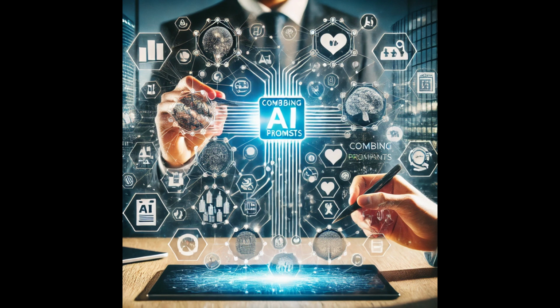Hey everyone, welcome back. Today we're going to take a deep dive into some AI tools that are really changing how we learn and work with information. Specifically, we're going to be thinking about them in the context of this generative AI professional prompt engineering guide. Yeah, this is really exciting stuff.